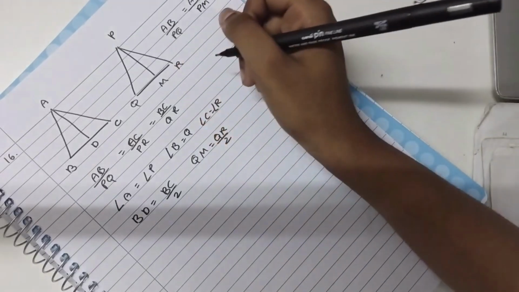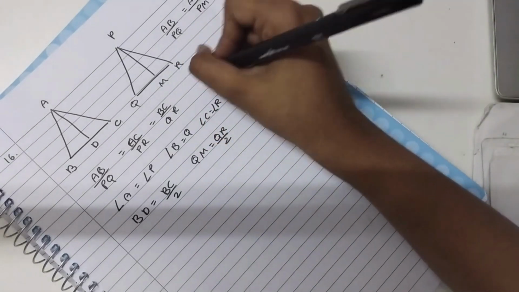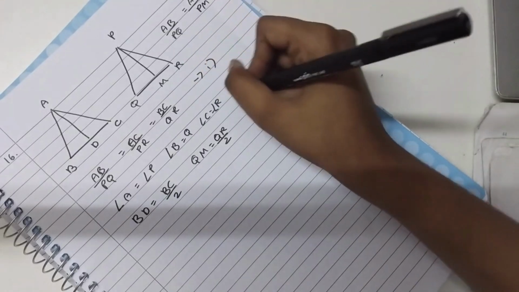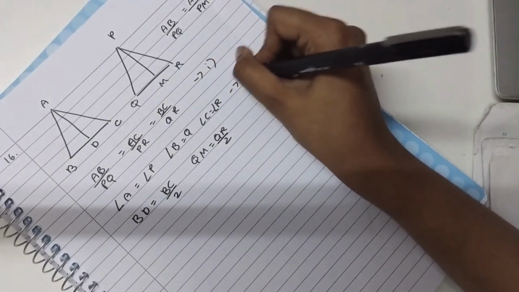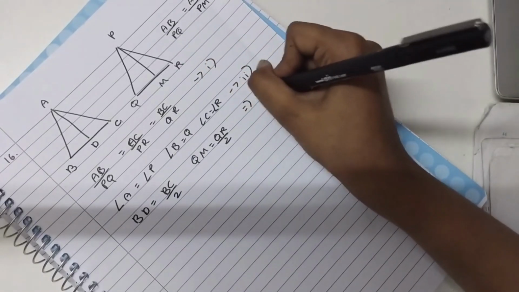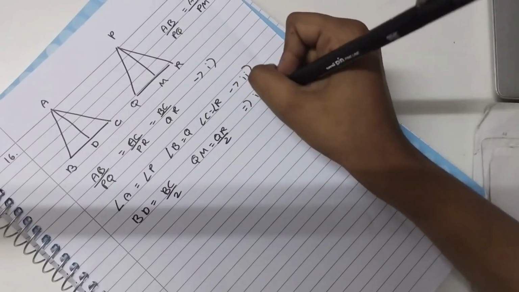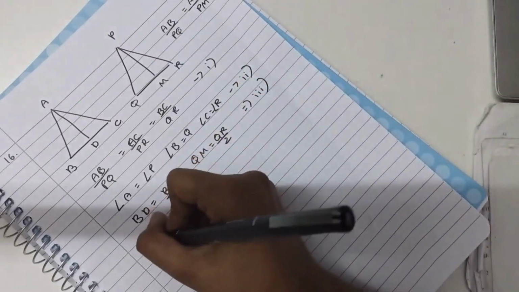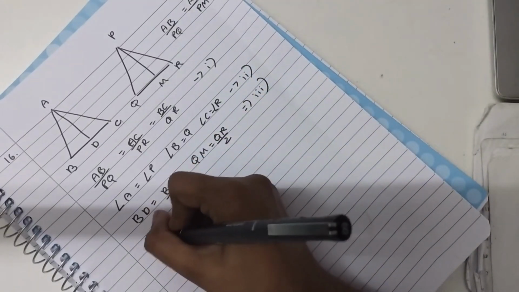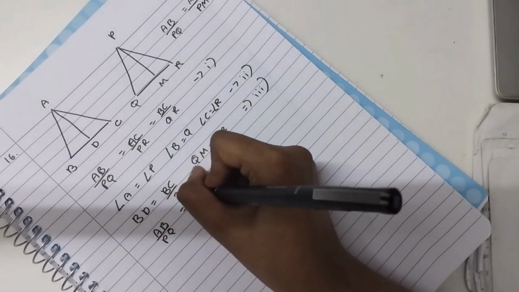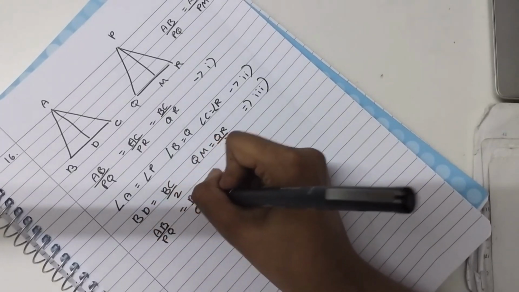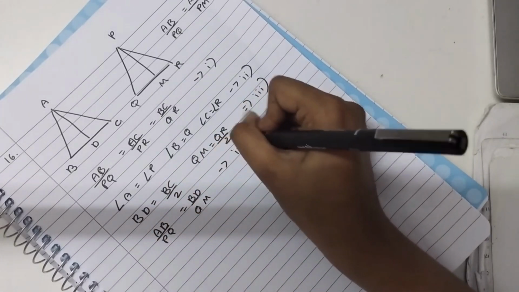So we will name this as the first equation, this is the second, and this is the third. So from 1 and 3, we will get AB by PQ is equal to BD by QM, which we will name as the fourth equation.